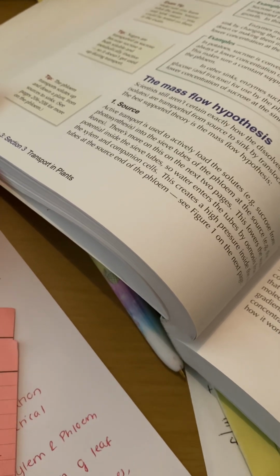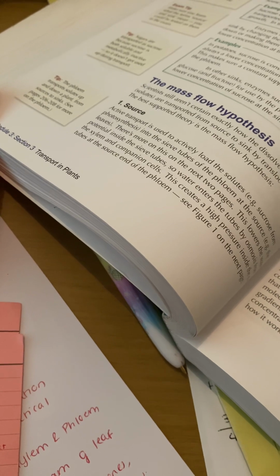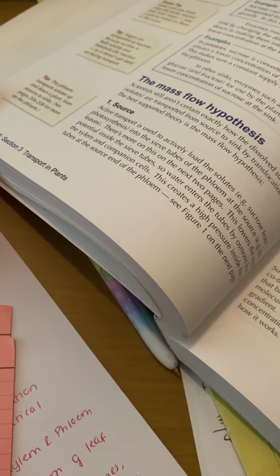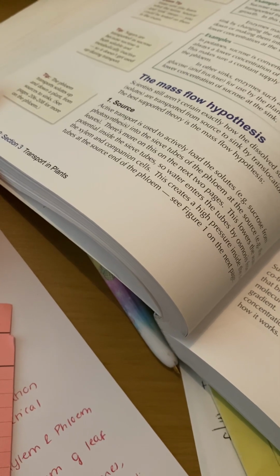The next process is translation. So mRNA attaches to the ribosome. That's the first point. Point 2, tRNA collects amino acids from the cytoplasm. Point 3, and carries them to the ribosome.